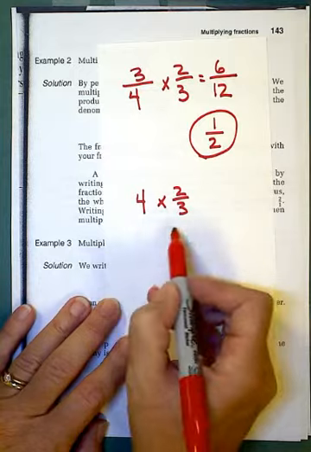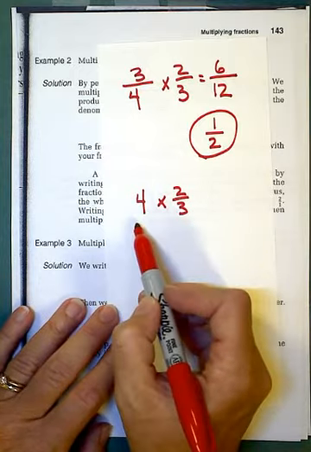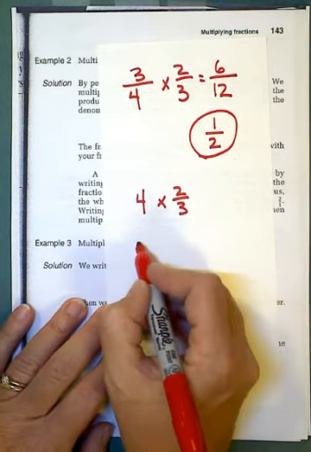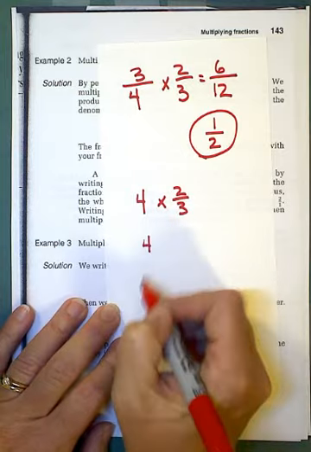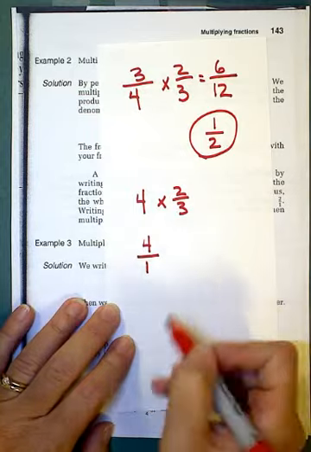Remember that we can write any whole number in fraction form by simply making the whole number the numerator and making the denominator 1. This is the fractional way of writing 4. Then I multiply it all by 2/3.